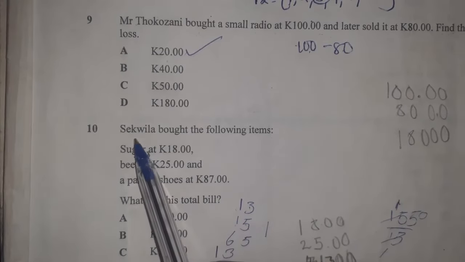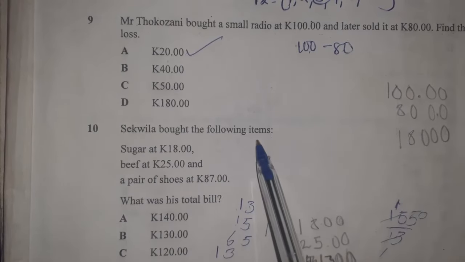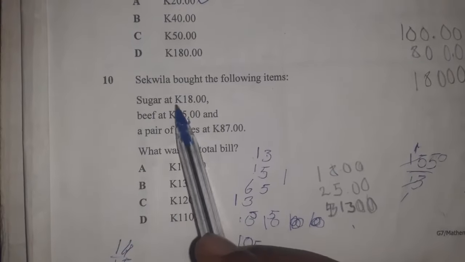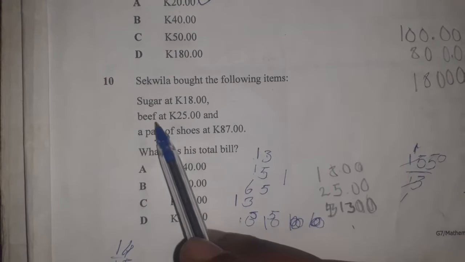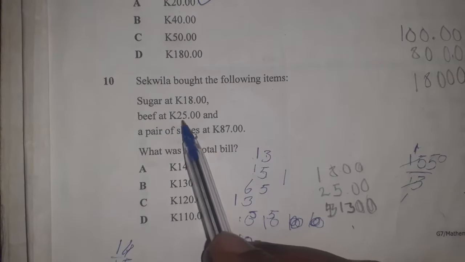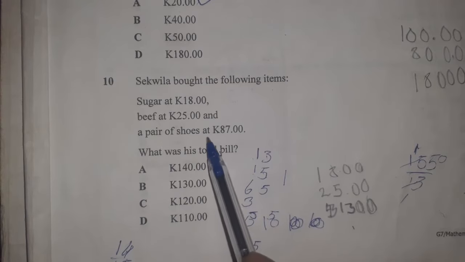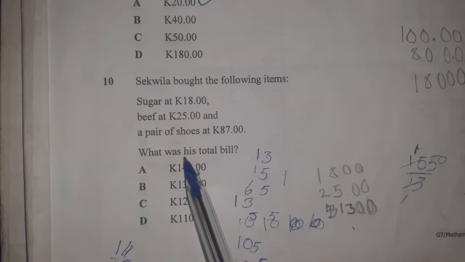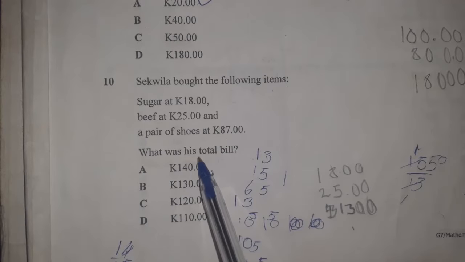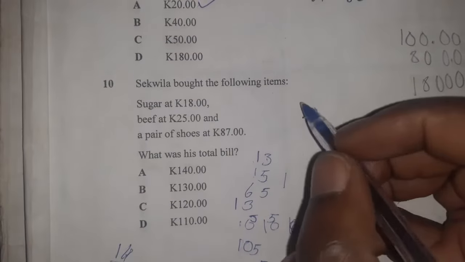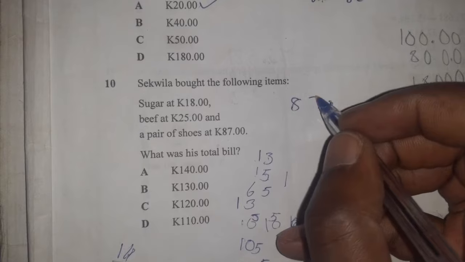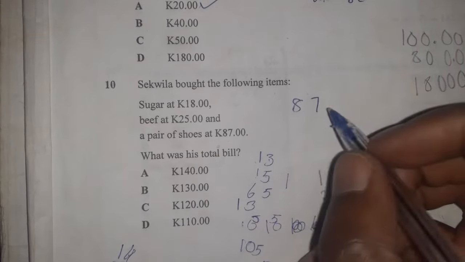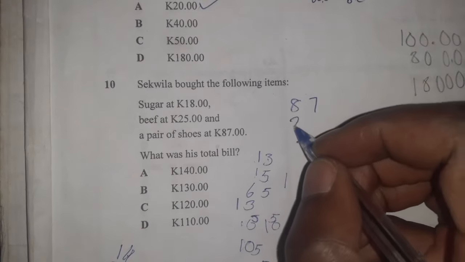Then we go to Sequira, who bought the following items: sugar at 18, beef at 25, and a pair of shoes at 87. What was his total bill? So this is very simple. We just have to add. That's the beauty of grade 7 mathematics.